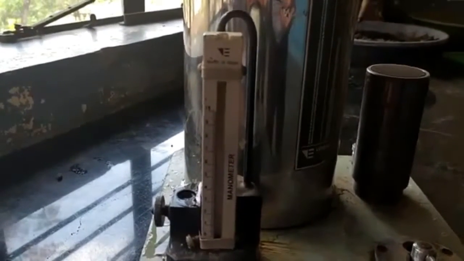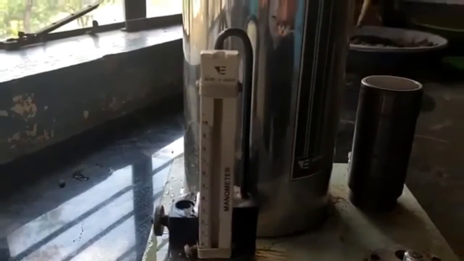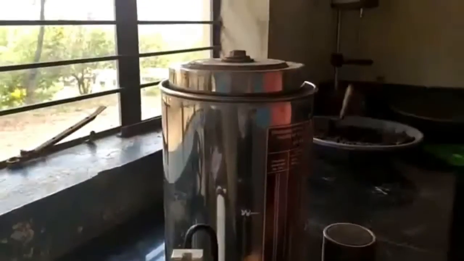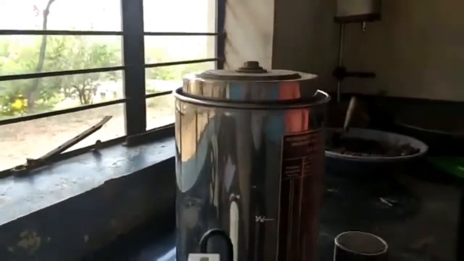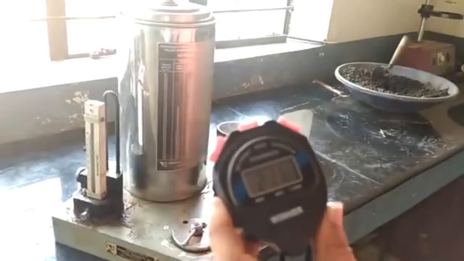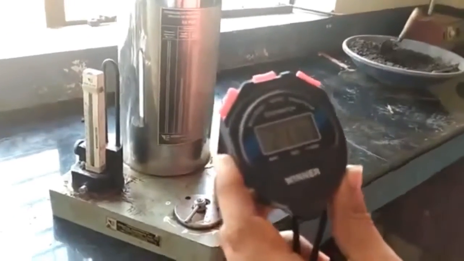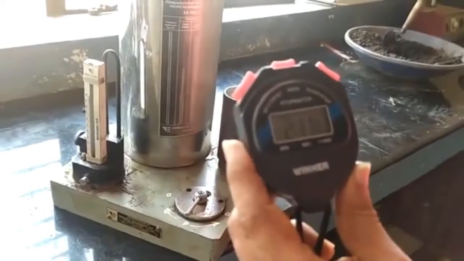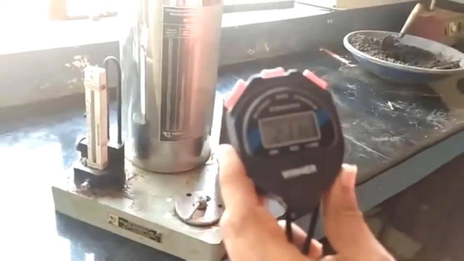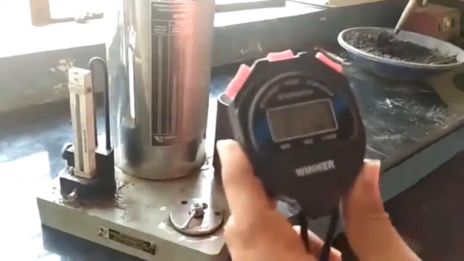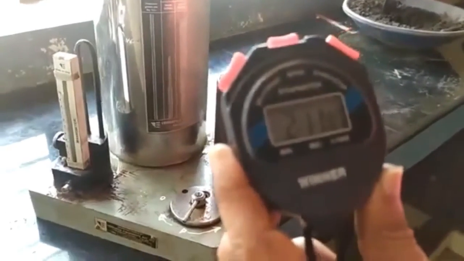And note down the manometer final reading. So it will be 7 centimeter here, 7 centimeter. Also note down the time reading. It is 2.1 minute.